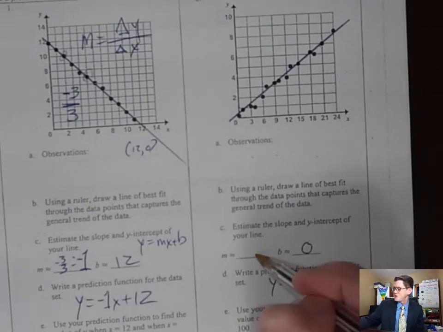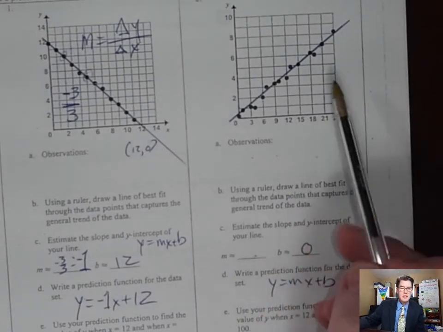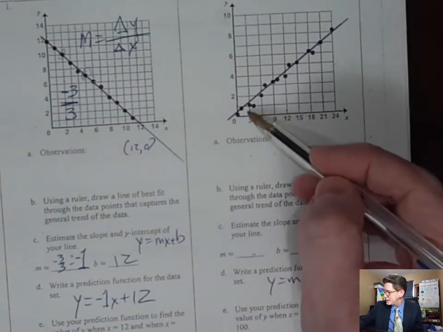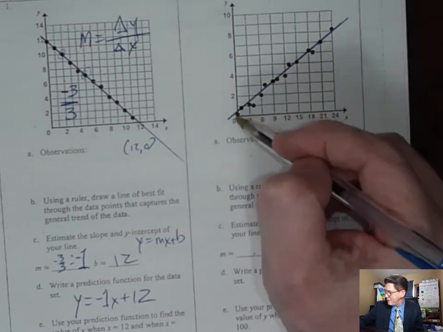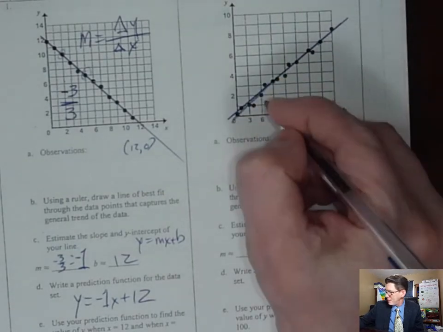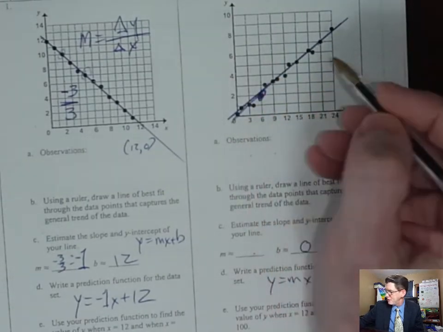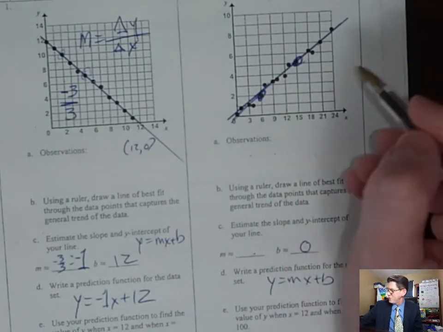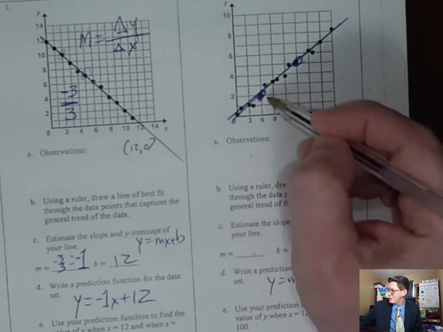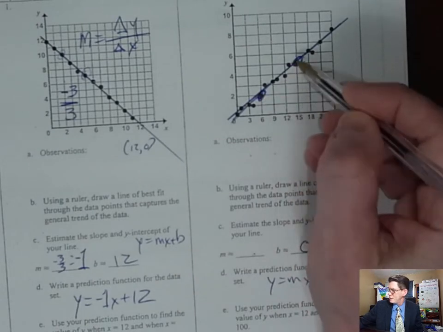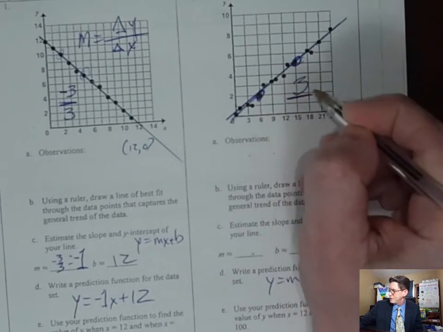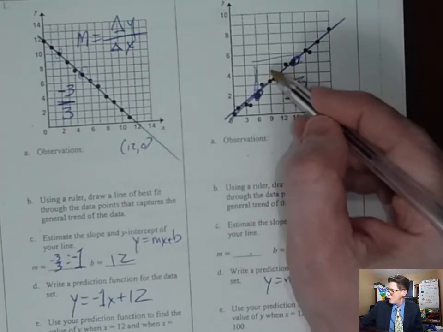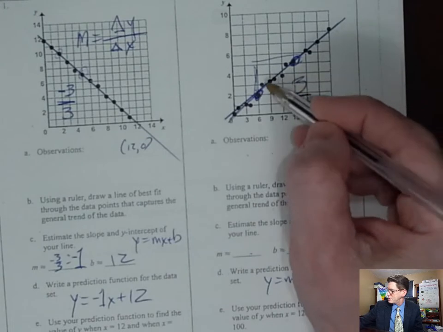And then on the slope, if I pick two numbers, I got 0 I could use. If I would have used that 0, it would have been about right here. So I could have used that number and this number. So on this one, the slope is, from here to here, it goes up 1, 2, 3. Change in y is 3. And it goes over 1, 2, 3.